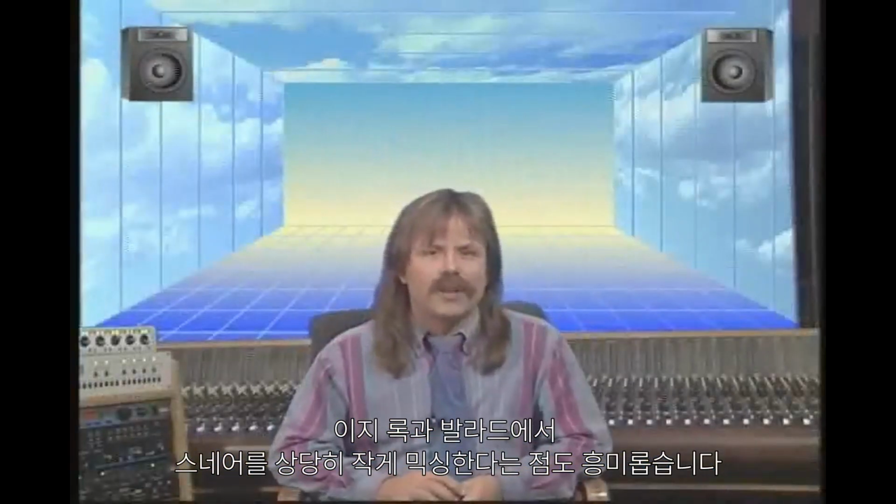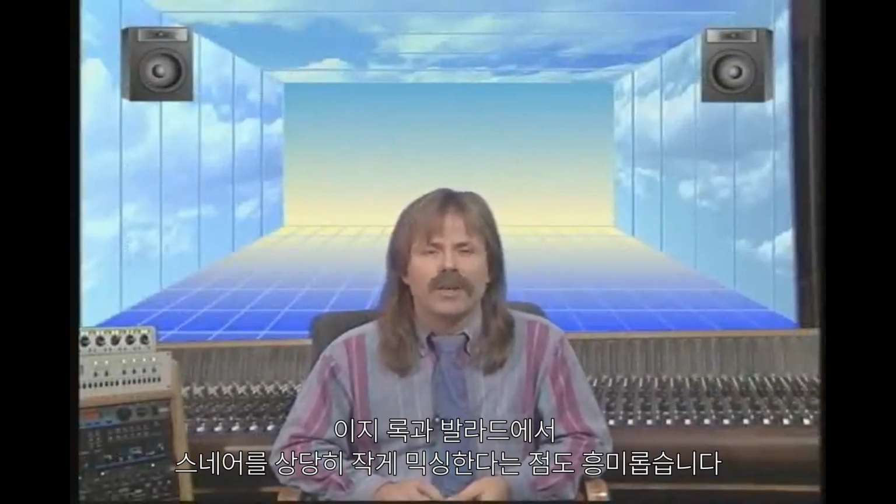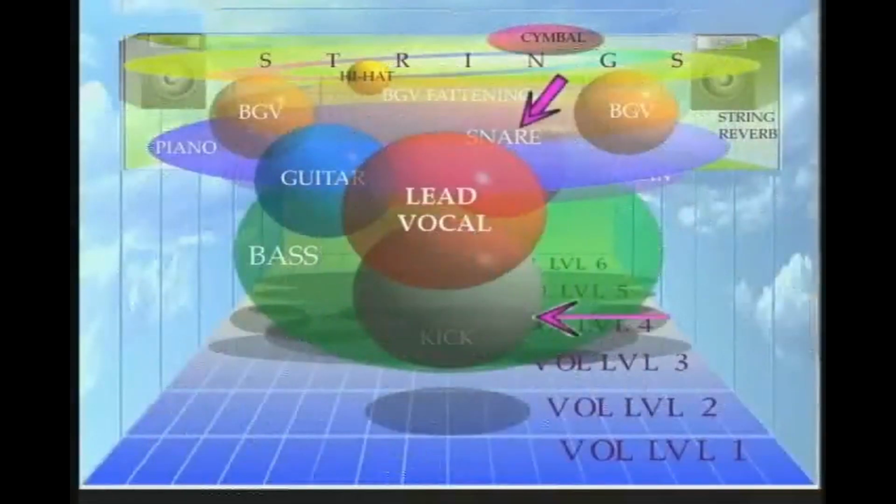It is also interesting to note that a lot of easy rock and ballads commonly mix the snare quite low.